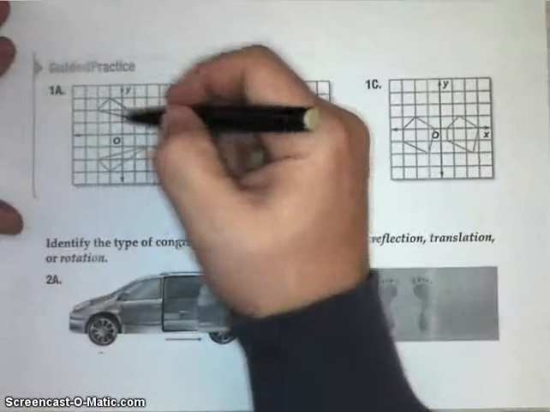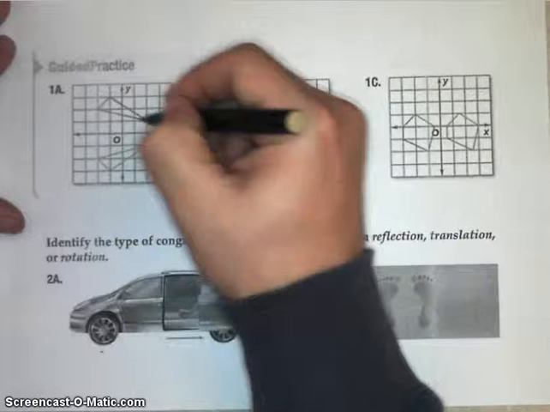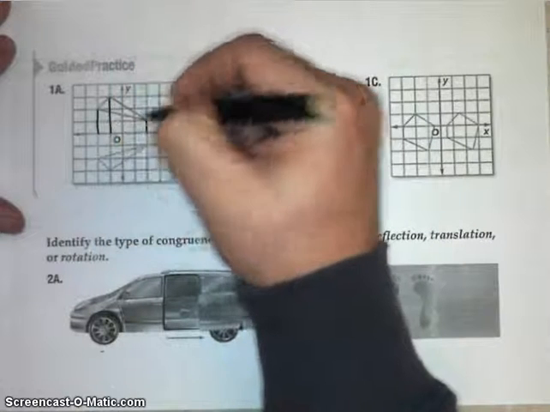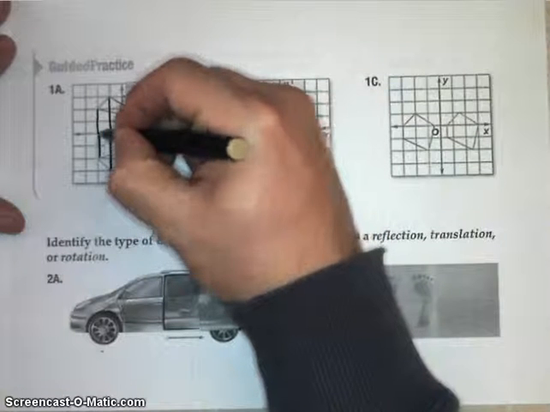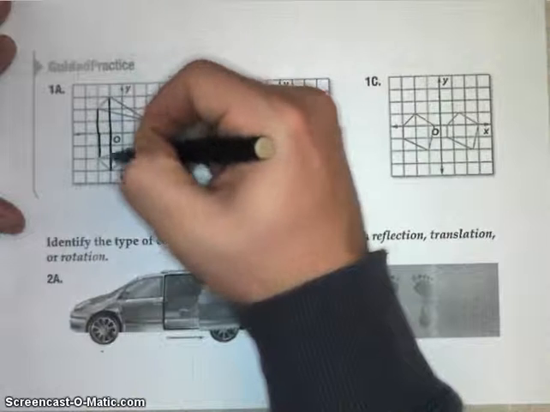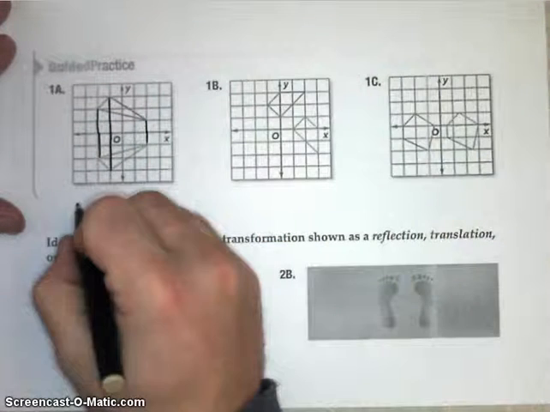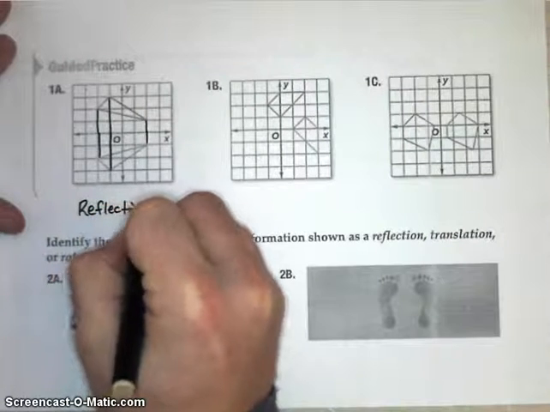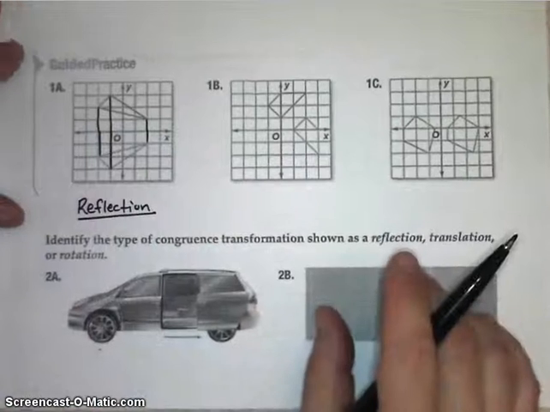On 1A, you'll notice that this triangle on top has vertices that are the same distance away from the x-axis as their counterparts on the lower triangle. This vertex is 2 above, this vertex is 2 below. This vertex is 3 above, this vertex is 3 below. And then back to 1 above and 1 below. This is a reflection, and it is reflected over the x-axis. The x-axis is your line of reflection.